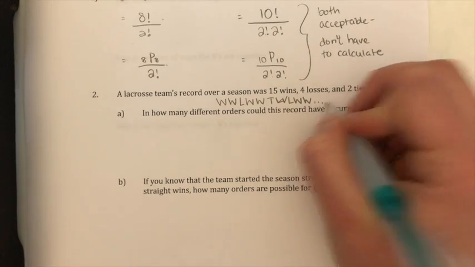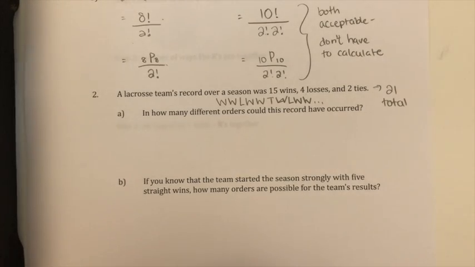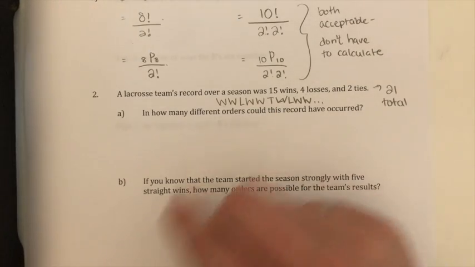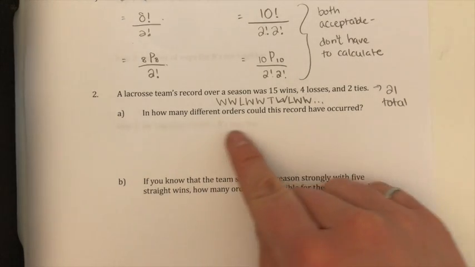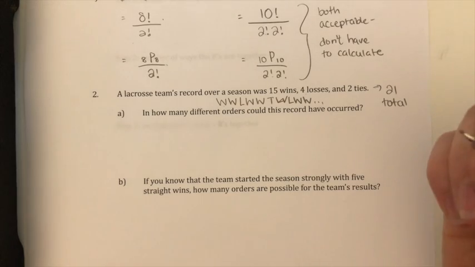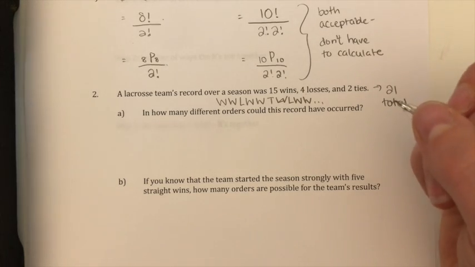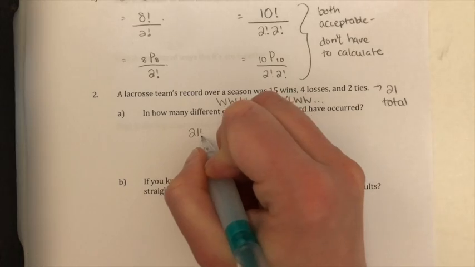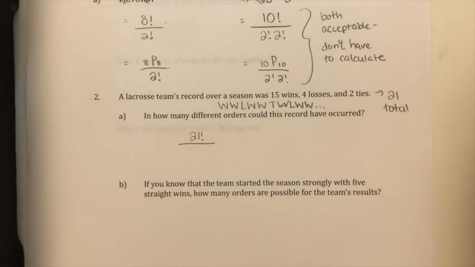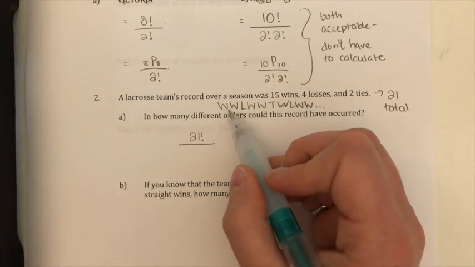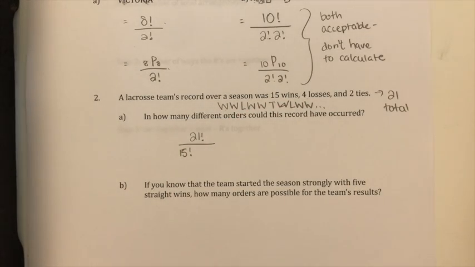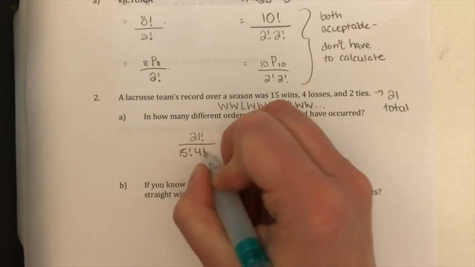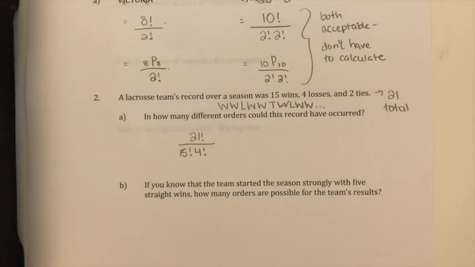That obviously wasn't all of them. Same with the losses, right? We can switch the places of those 2 L's and it doesn't change the order that this could have happened. So what that means is we need to take the 21 games, those 21 total different things, and divide by the repetition. So we have 15 W's that could all interchange spots and not change things. We have 4 L's that could all change spots and not change things, and then 2 ties.